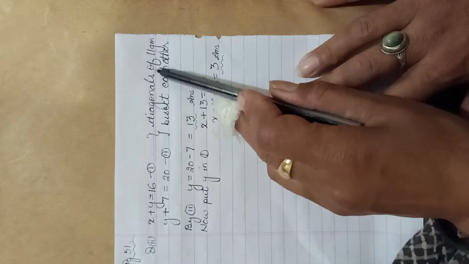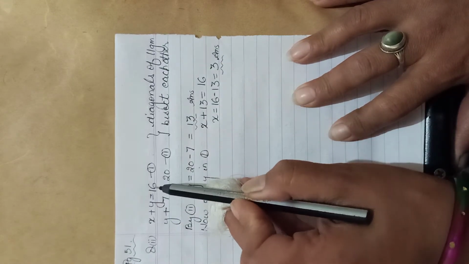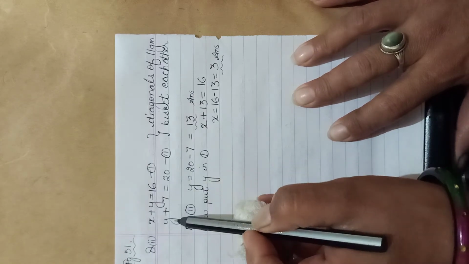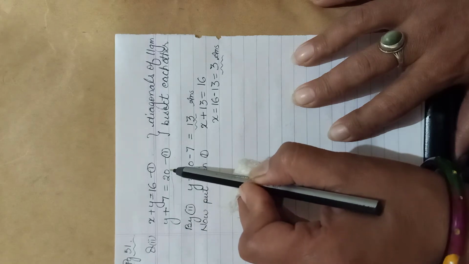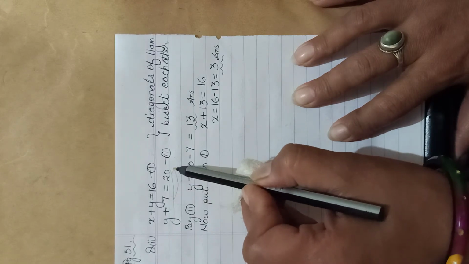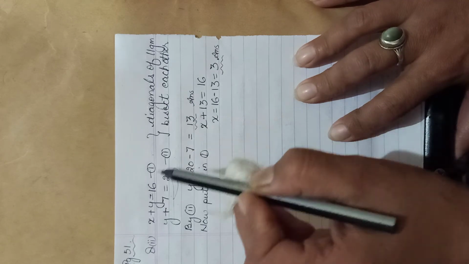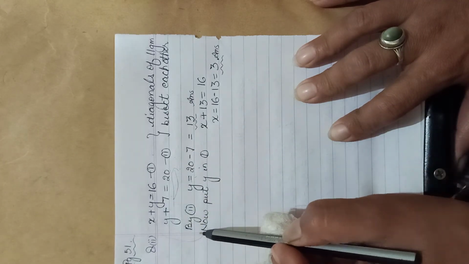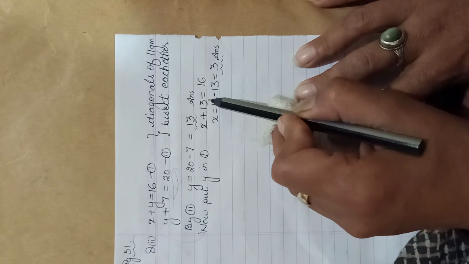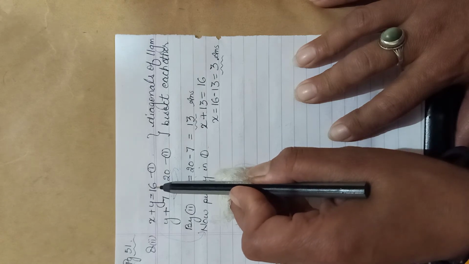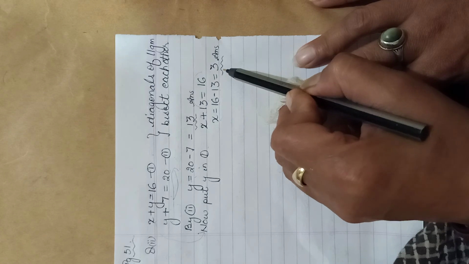So since diagonals of a parallelogram bisect each other, one length given to me as x plus y should be equal to the other length 16. Likewise, y plus 7 should be equal to 20. So from this equation, I can take 7 to the other side. So y will come as 20 minus 7, 13. We'll put that value of y in the first equation. Now putting y in equation 1, it was x plus y, which is 13, should be equal to 16. Right? So taking 13 to the other side, x is equal to 16 minus 13, 3.